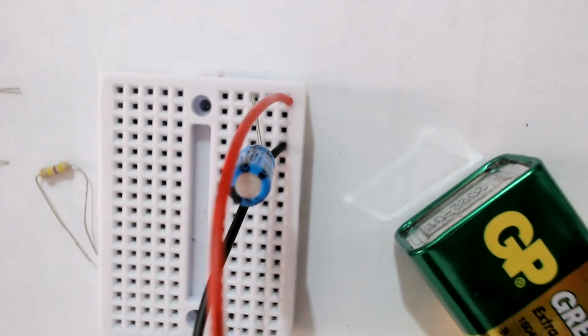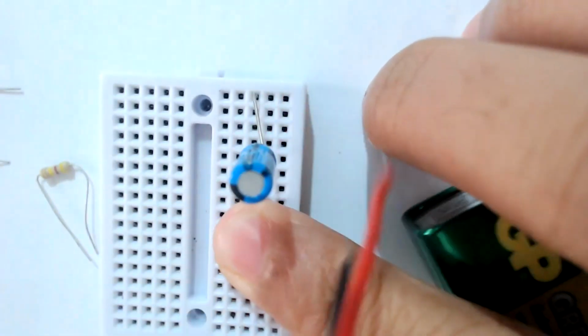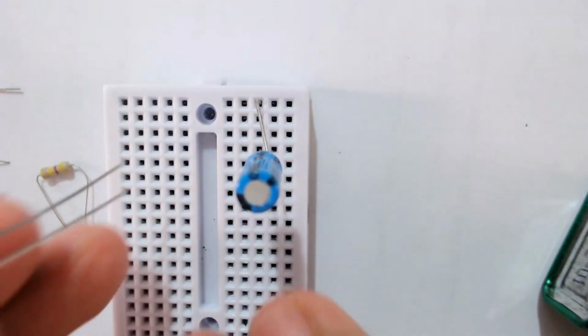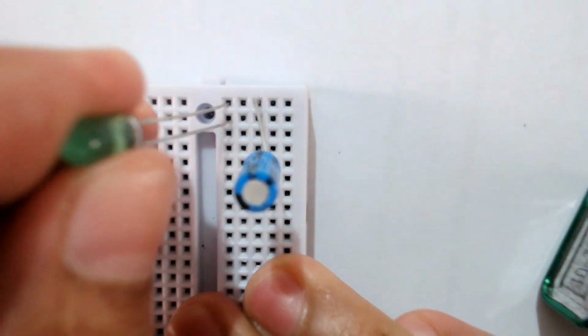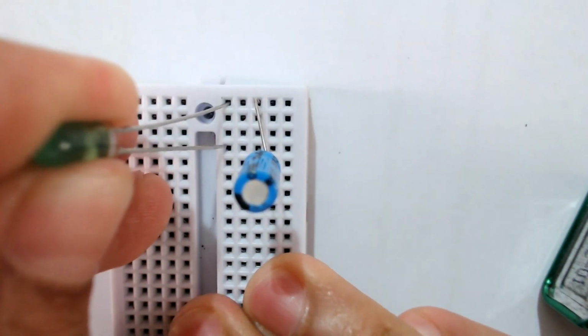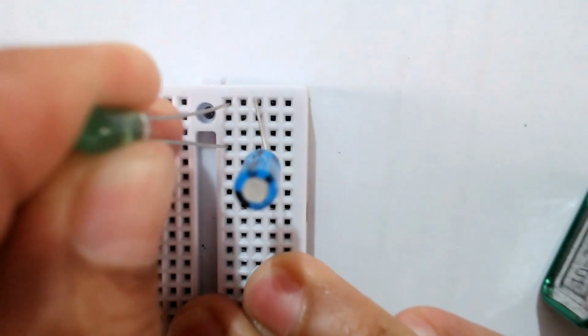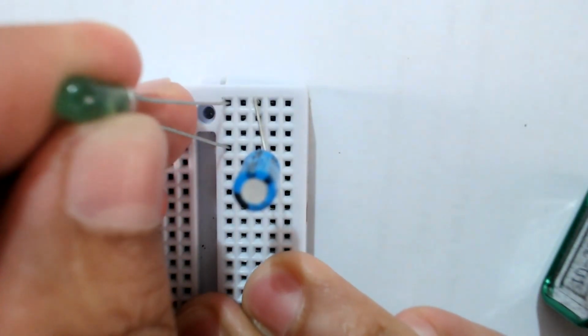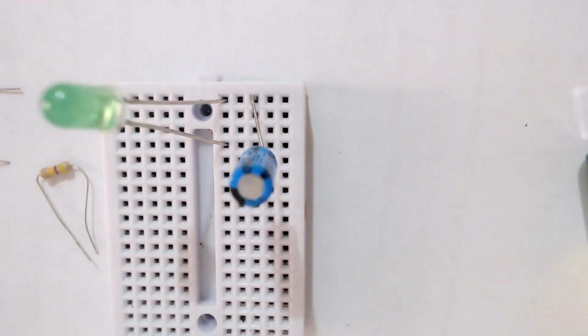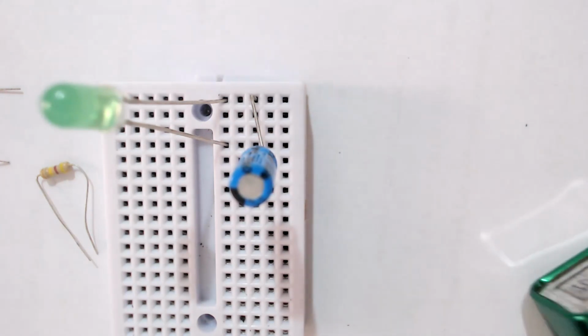Now I'm going to disconnect. Then I have an LED. Look, I'm going to connect this LED across these two terminals. You see it lit up a little. Okay, it went off after a short while. That is the discharging time, the visible discharging time.